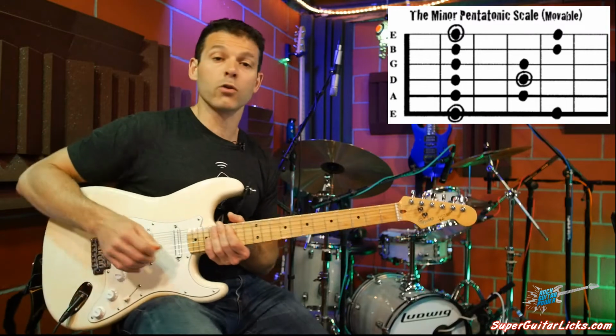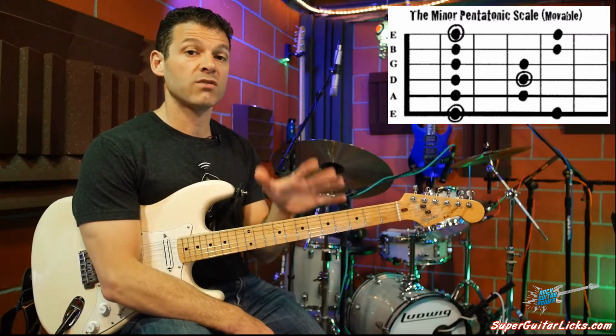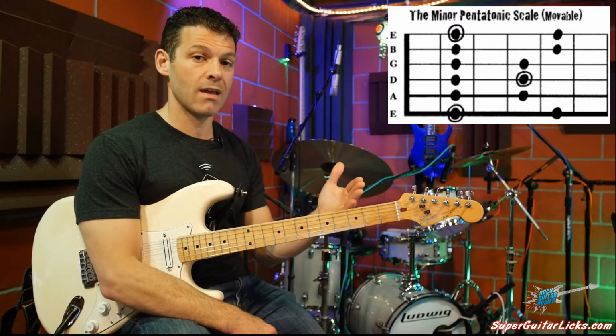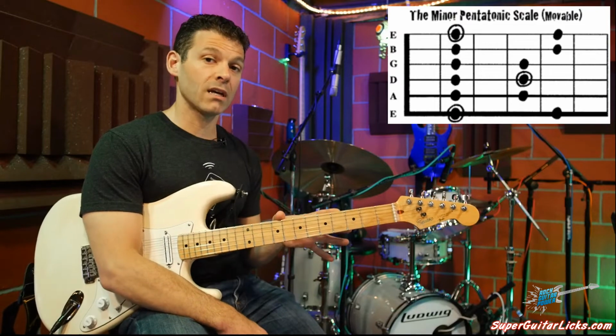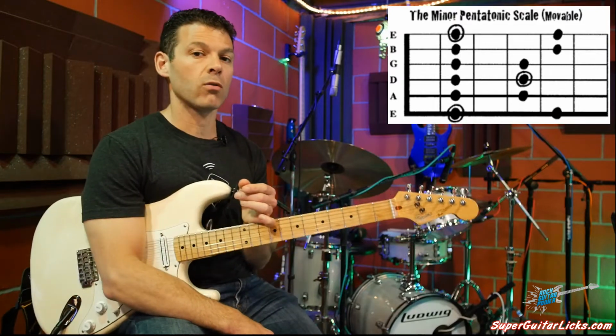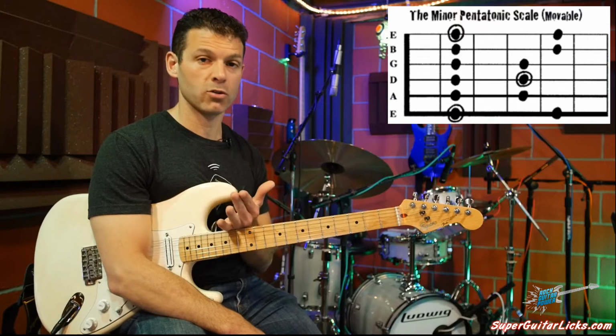So if we're looking at our good old minor pentatonic scale, we know that if we're in the key of C major, I'm going to start it on A minor. How do I figure this out easily? The trick is to always go down 3 frets, or 3 half steps, from your major key.